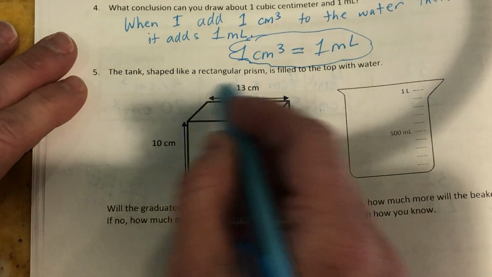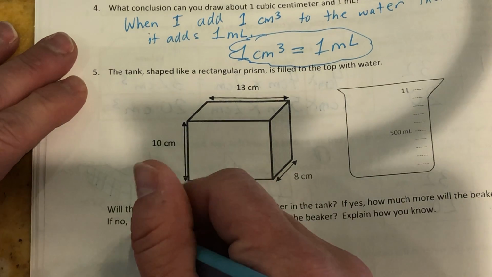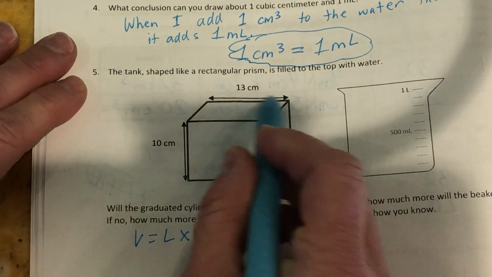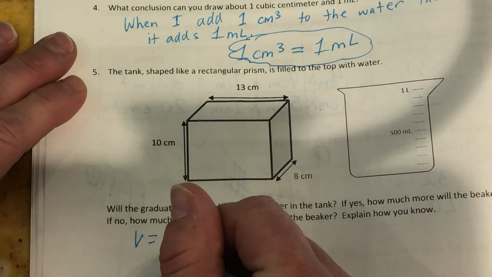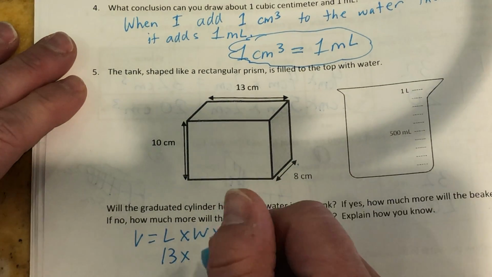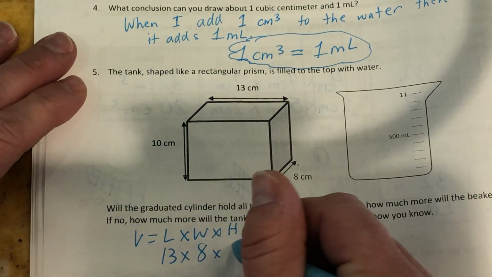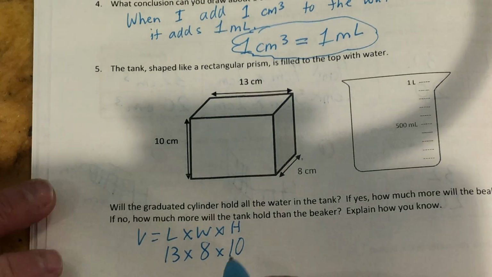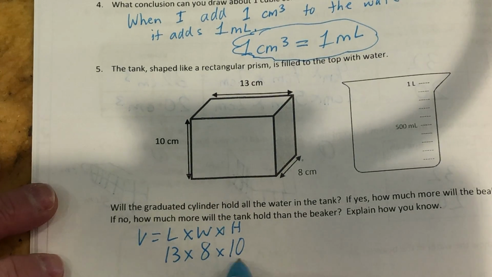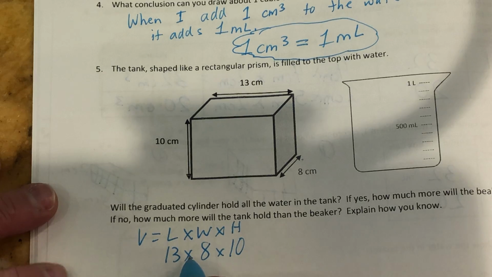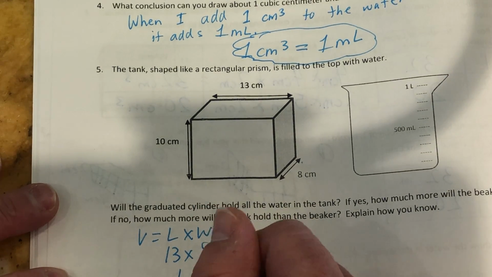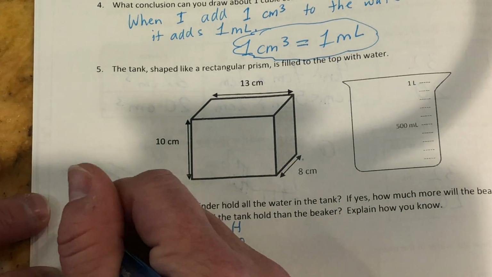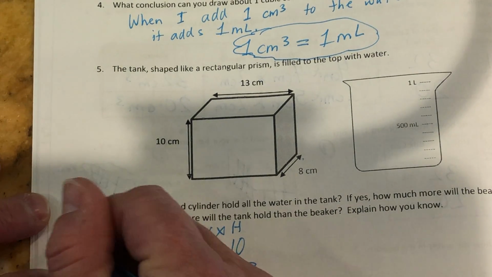So let's figure this out. We know we can figure out the volume of this by doing volume equals length times width times height. The length is right here on the top this time. So the length is 13. The width is right here, it's 8. And the height is 10. So 13 times 8 times 10. So I'm doing it in my head. 8 times 10 is 80. And I can times that by 13. I'm going to come up with 1,040 centimeters cubed.